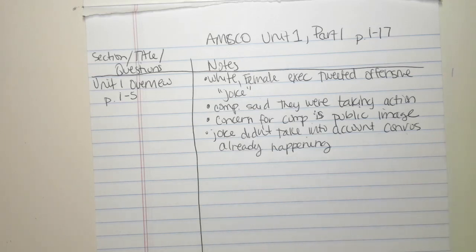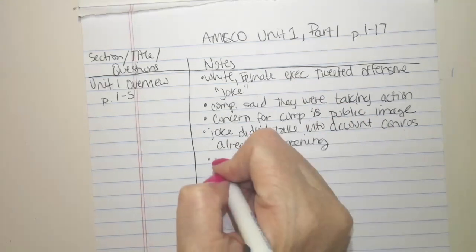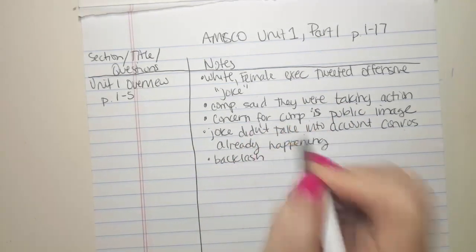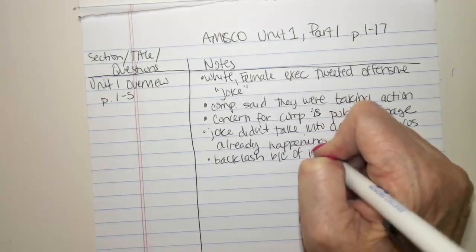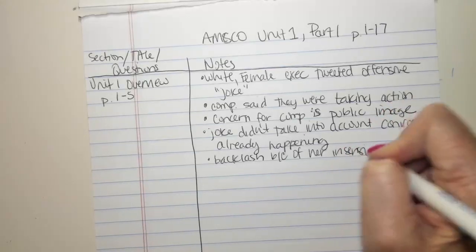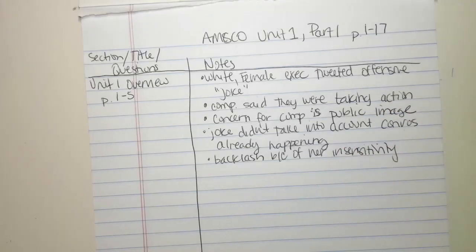Okay, so the joke didn't take into account conversations that were already happening. Wait, say what you said again. And there was backlash, and she got educated on. Backlash because of her insensitivity. Okay. I still think it's funny her position was corporate communications. So she's in charge of her company's voice, right? Yeah. Not smart. Not smart.